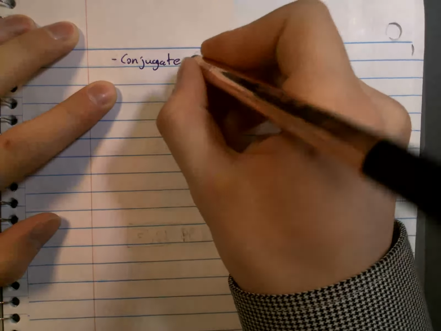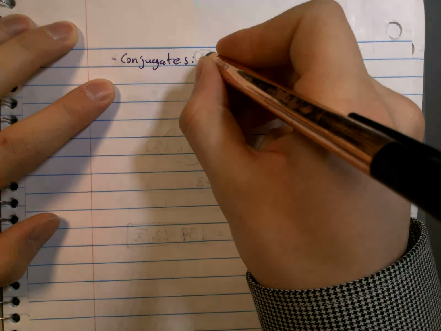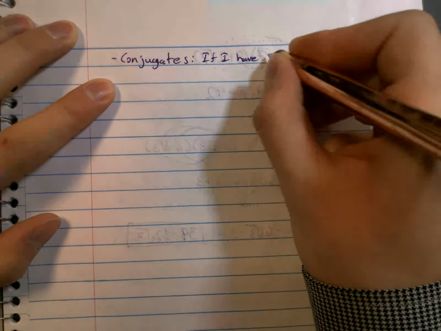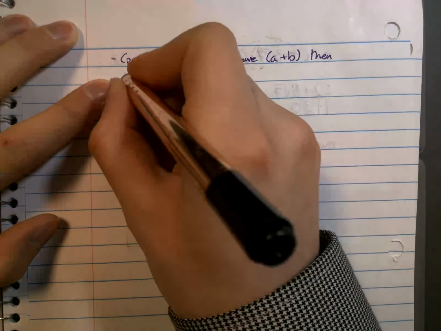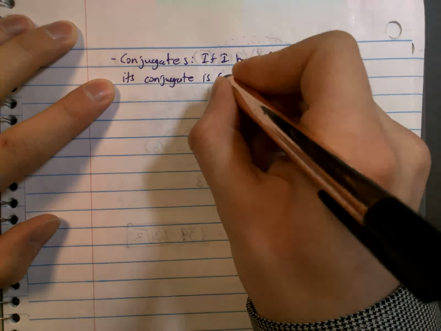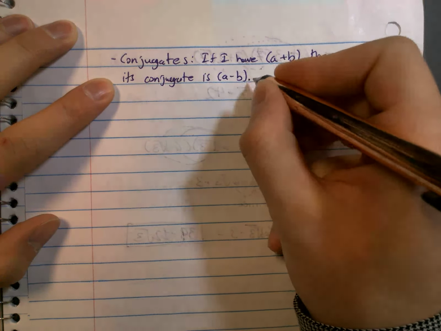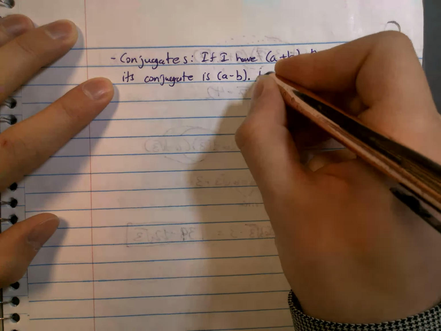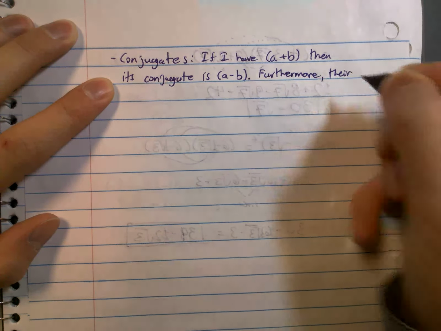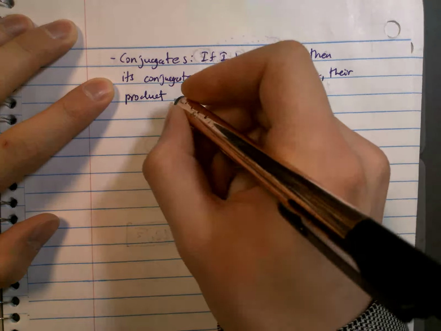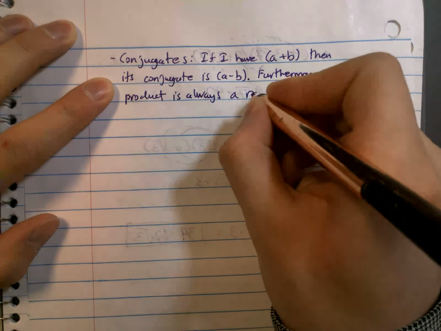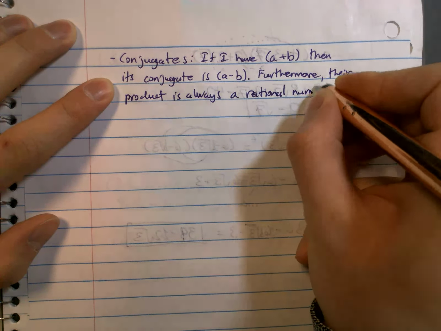Okay? And a conjugate essentially is, if I have A plus B, then its conjugate is A minus B. Furthermore, their product is always a rational number.